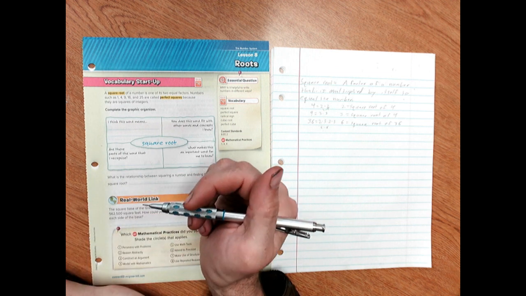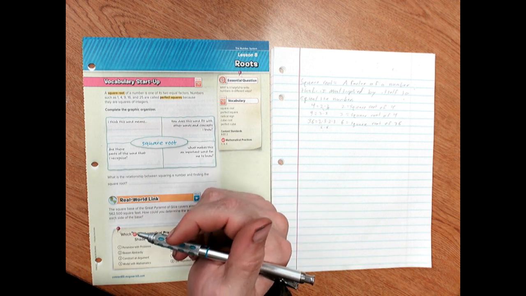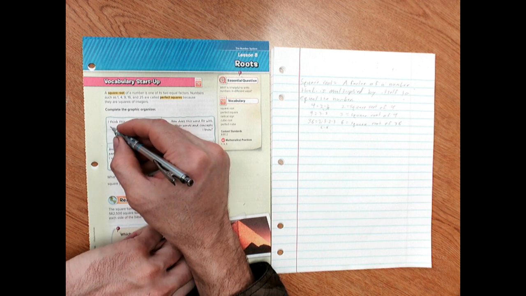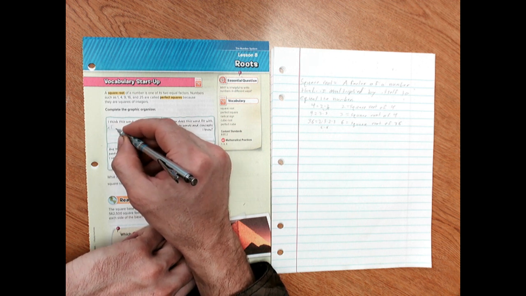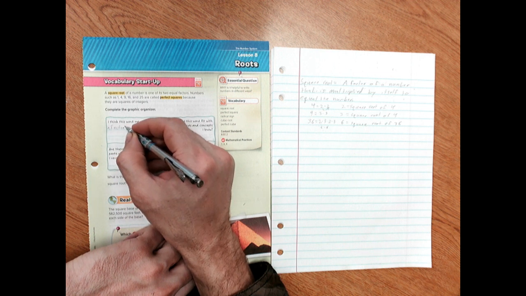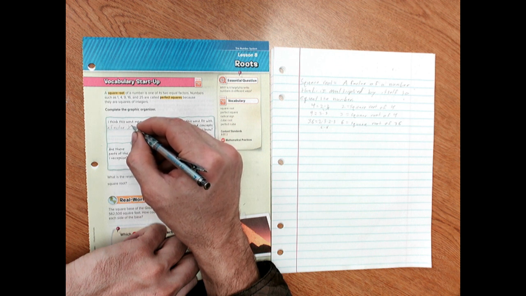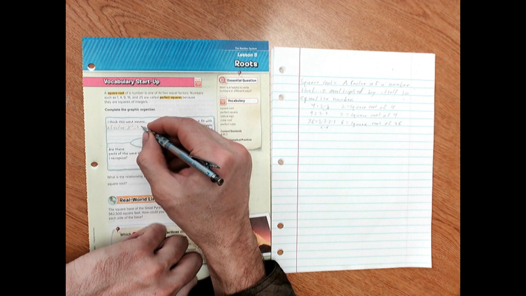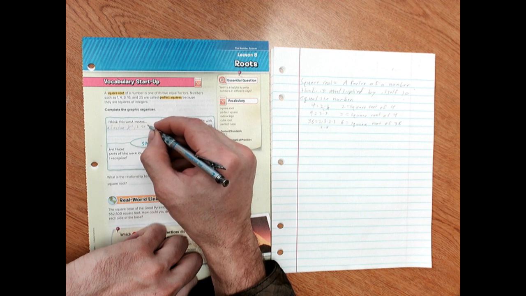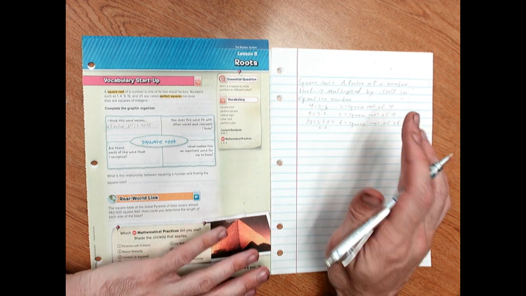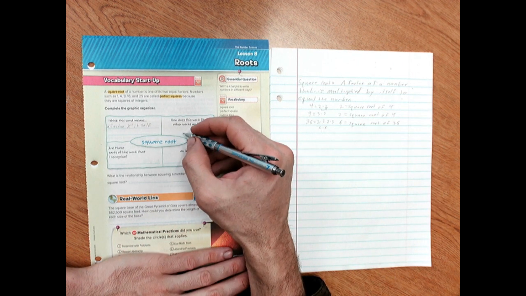So what do we think the word square root means? A factor times itself. How does this word fit with other words and concepts I know?